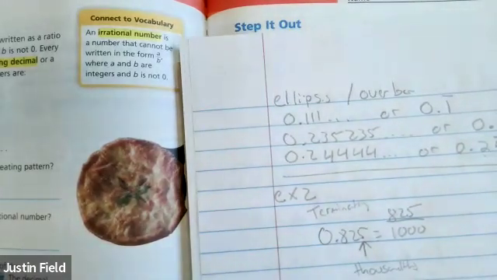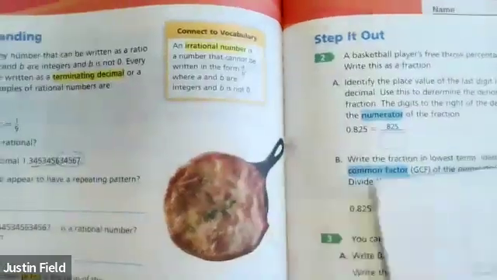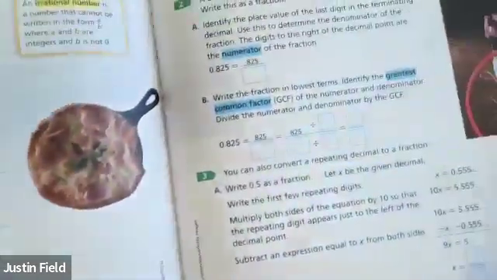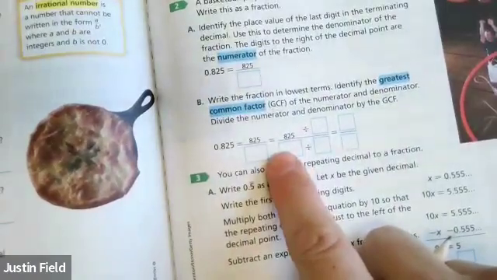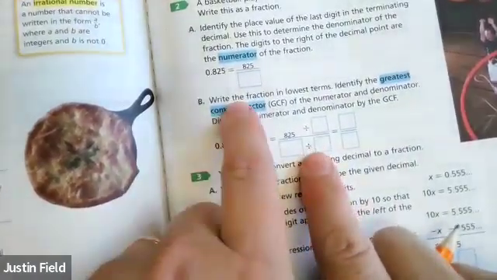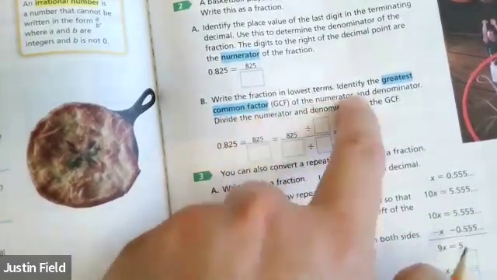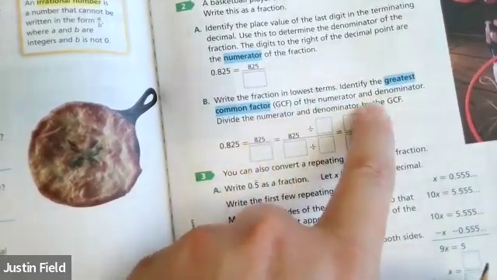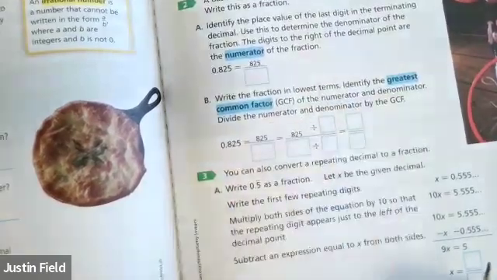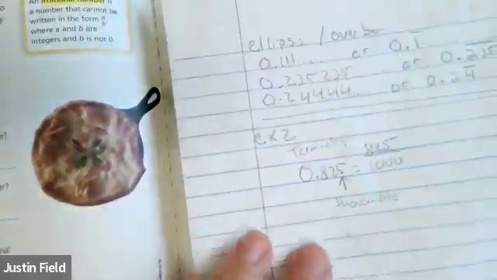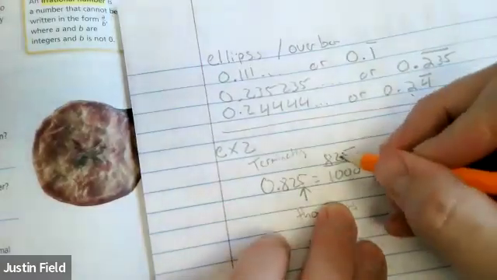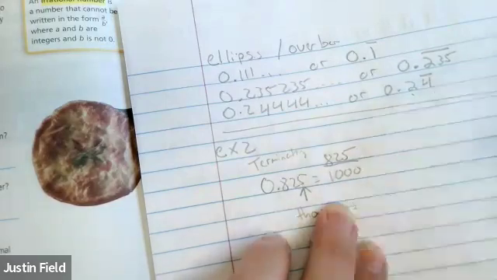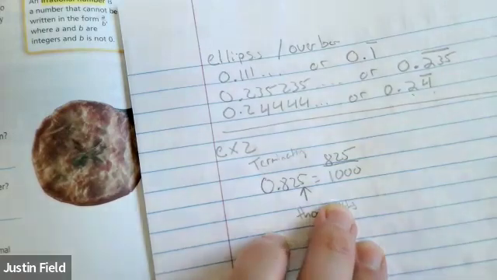All right, did they give us any other examples? So now, what are they doing here? Well, it says, write the fraction in lowest terms: identify the greatest common factor, GCF, of the numerator and denominator, and divide the numerator and denominator by the GCF. So we've got to reduce this fraction, right? So 825 and 1,000, what is the GCF of both those numbers? You may or may not know.